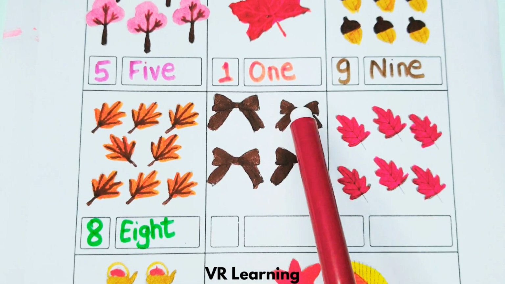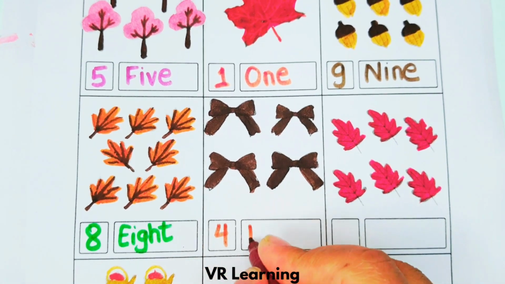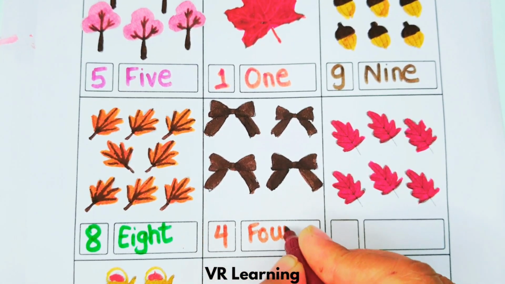1, 2, 3, 4. Write the number 4 in the box. F-O-U-R 4.